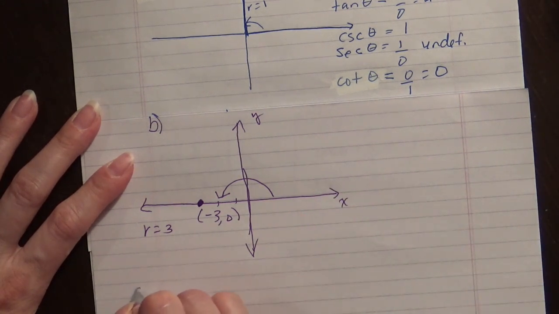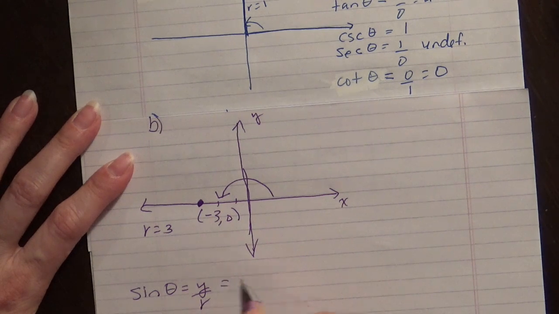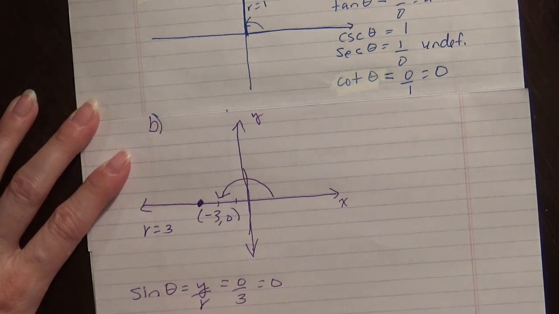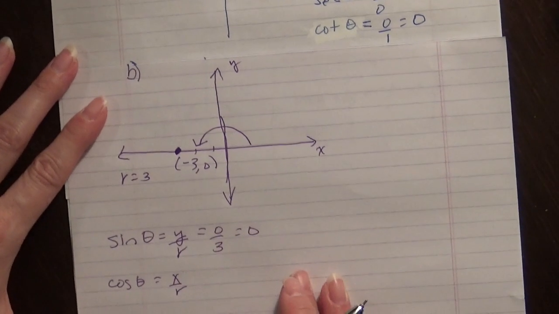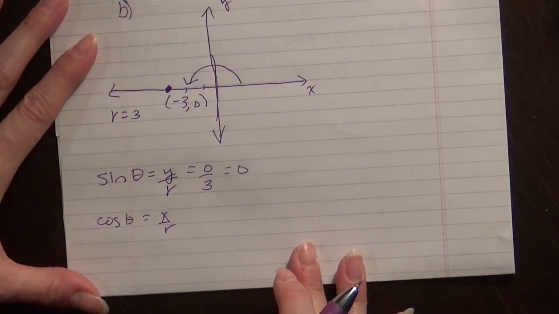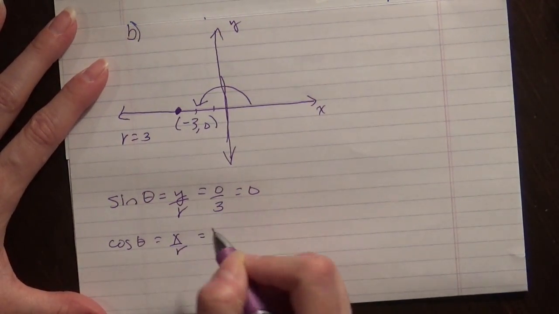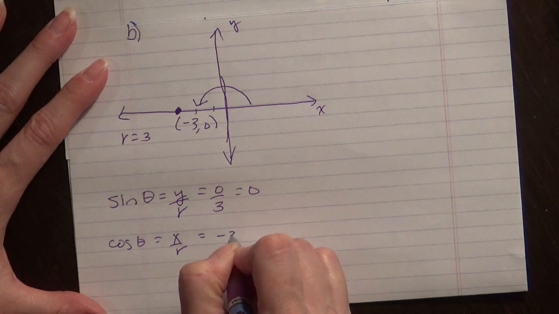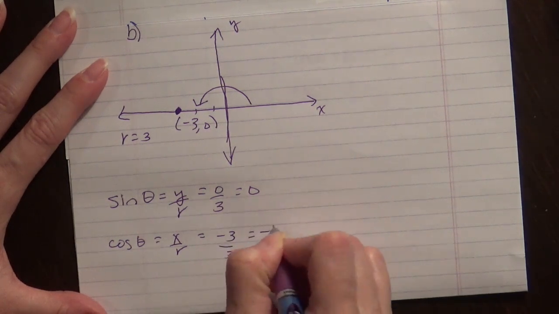So I know that I need to do sine theta. Sine is y over r. So that's going to be 0 over 3, or 0. Cosine theta, I know that's x over r, so that's going to give me -3 over positive 3, or -1.